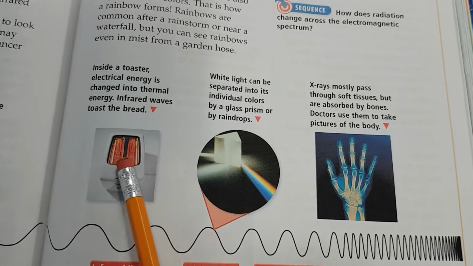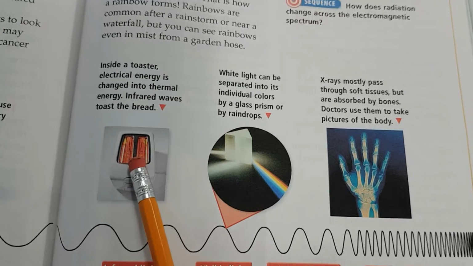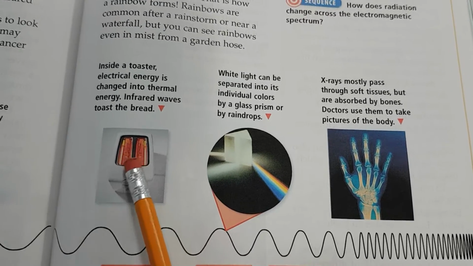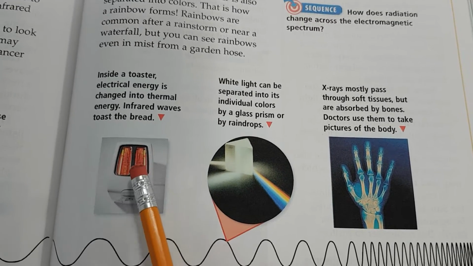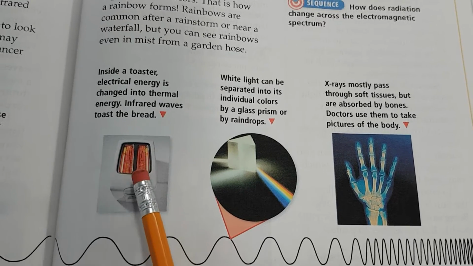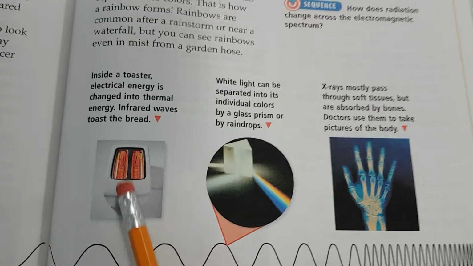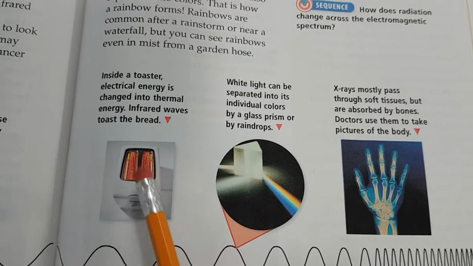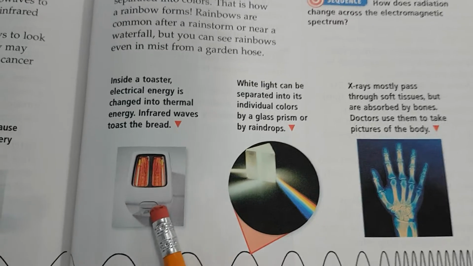That's the kind of energy that comes from things that glow hot, like a toaster or a hot heating element on your stove. Or like if you've ever seen pictures from a thermal camera, or they say what does it look like to see through the eyes of a snake, where they're using thermal to see things. Or if you've ever seen the movie Predator.